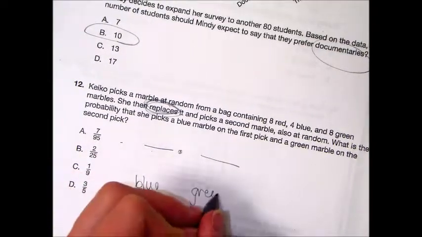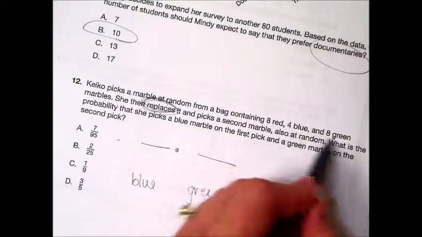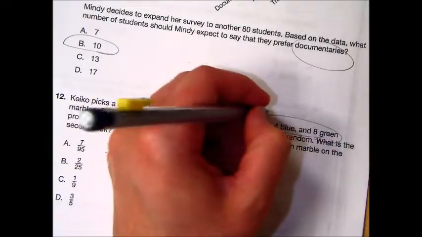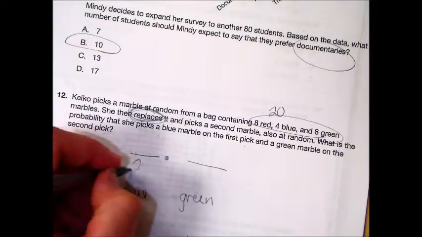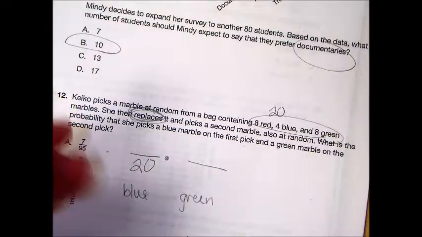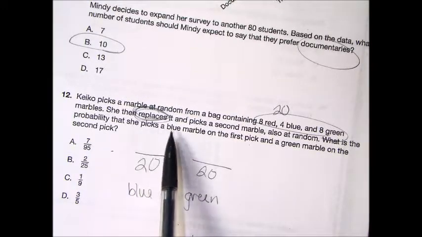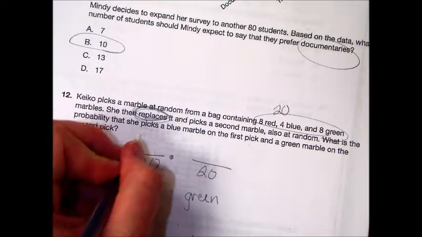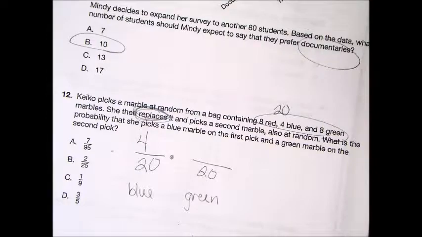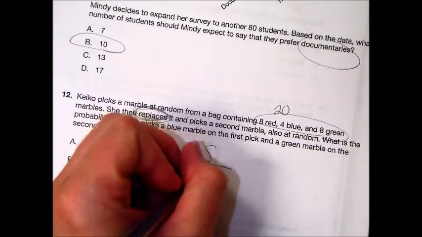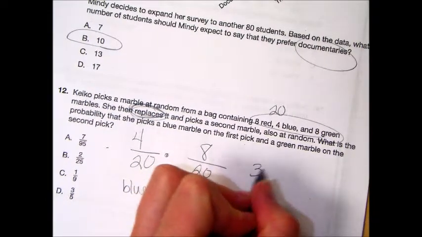All right, let's take a look at some of our totals. 8, 4, and 8. Well, 8 plus 4 is 12, and 8 makes 20. So we have a total of 20. She puts it back in, so we have another total of 20. We don't go down to 19. She's going to pick a blue one. Well, there's 4 blue ones. And she's going to pick a green one. Well, there's 8 green ones. So that's 4 times 8, that's 32.